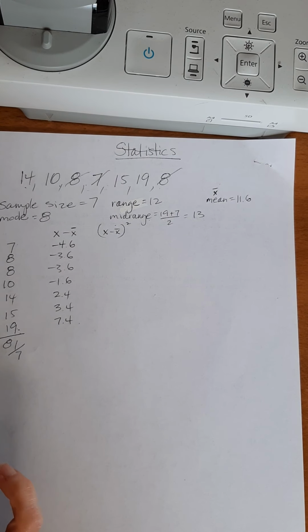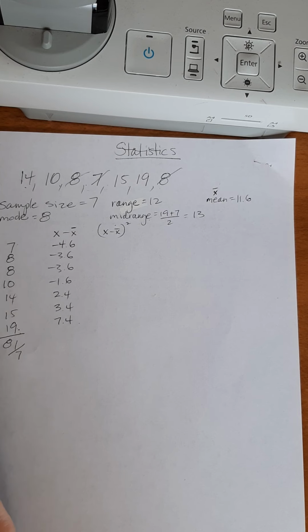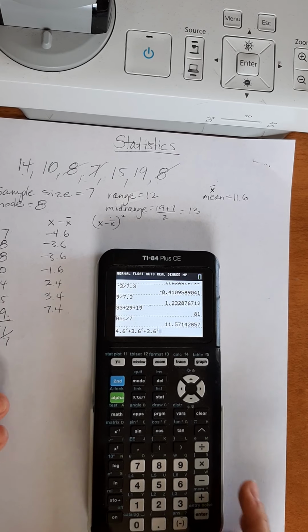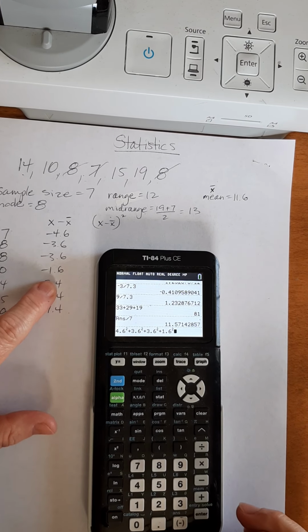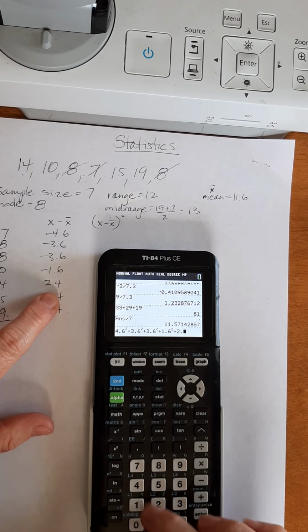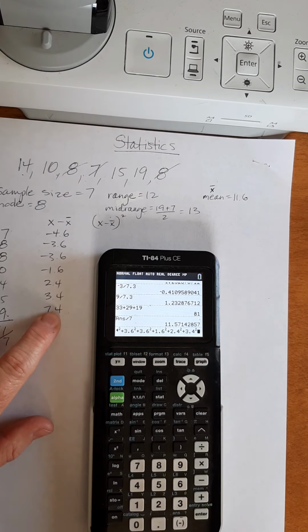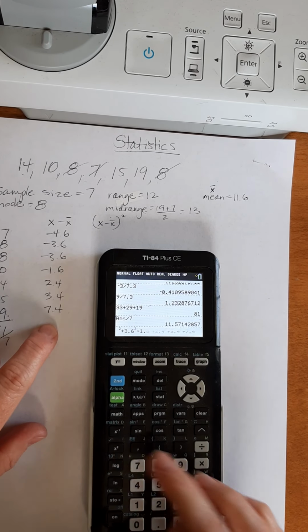So you're going to have 4.6 squared plus 3.6 squared plus, of course, 3.6 squared again. Oh, I'm sorry, I moved my calculator over. Plus 1.6 squared plus 2.4 squared plus 3.4 squared plus 7.4 squared.